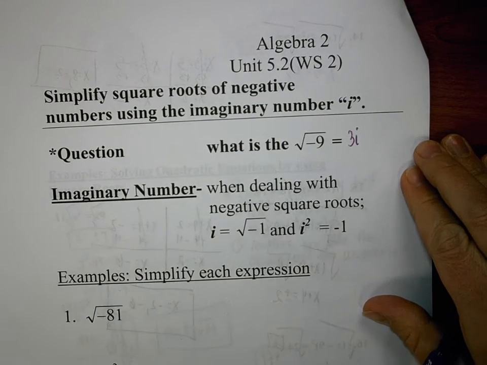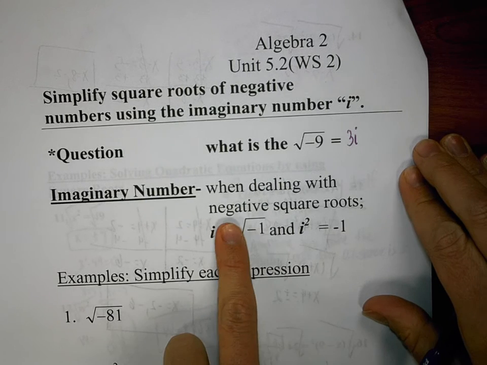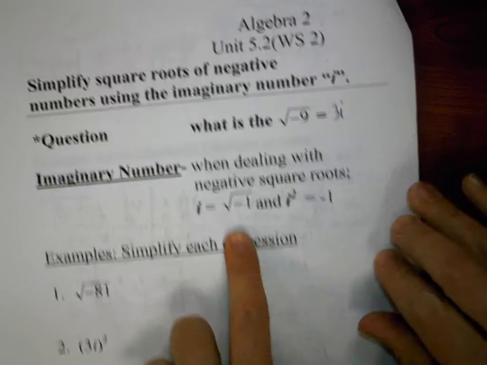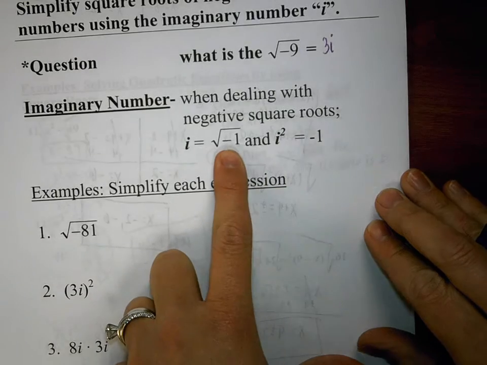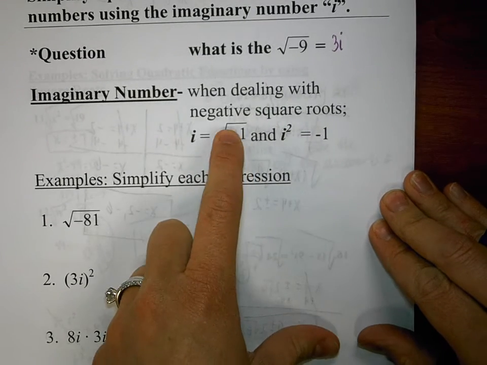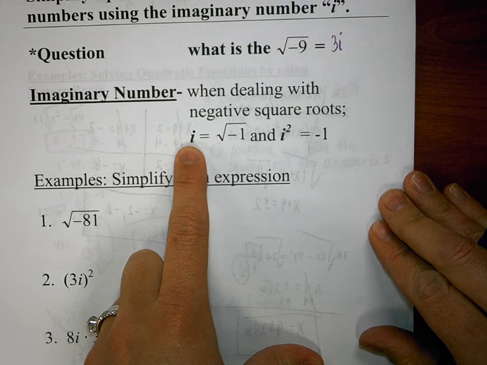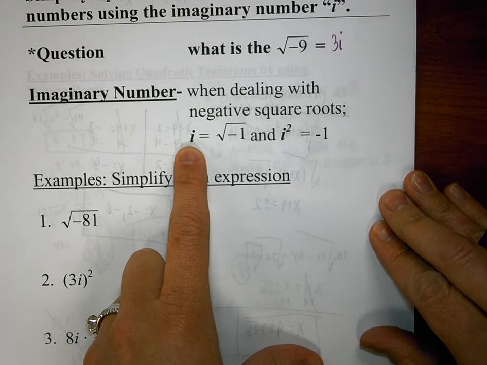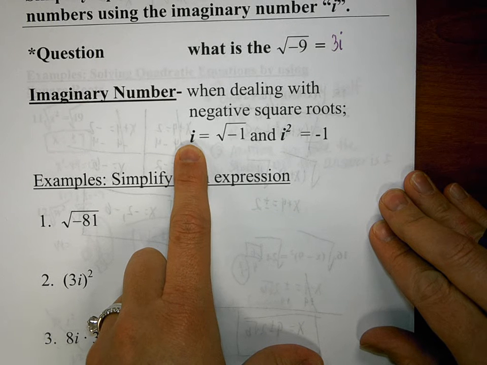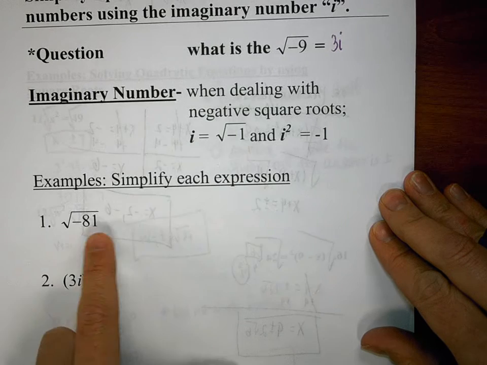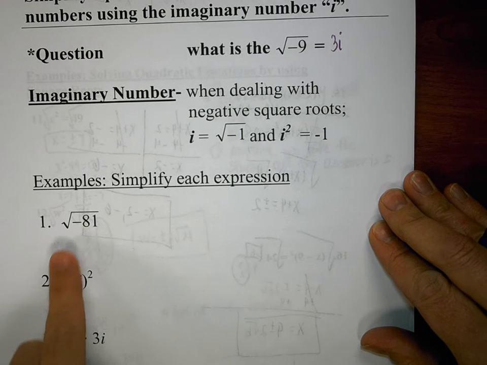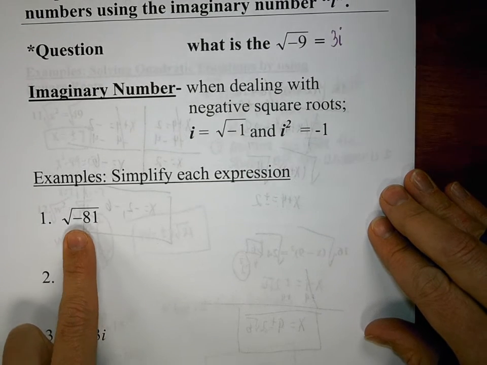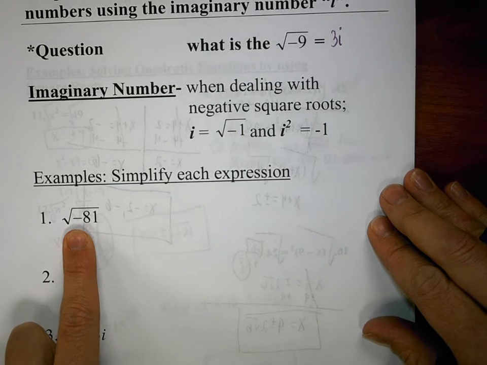Now I'm going to show you how this works. When you're dealing with a negative under a square root, anytime you have a negative number under a square root, you take the negative out and it becomes i. Okay? That's it. So you're basically doing the problem exactly as you normally would, but that negative becomes an i and then you work out the rest of the problem. So what do you think the answer to example 1 is going to be? 9i, exactly.